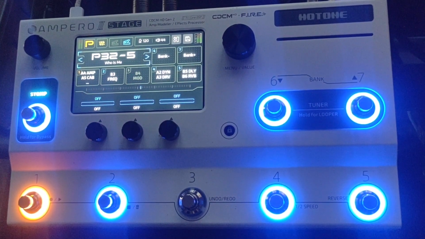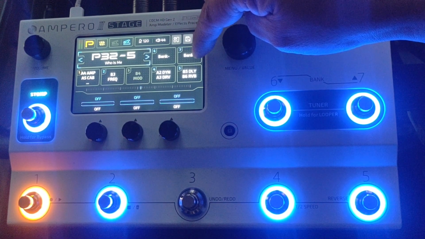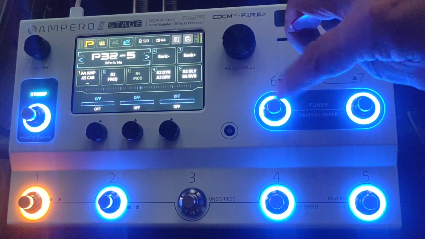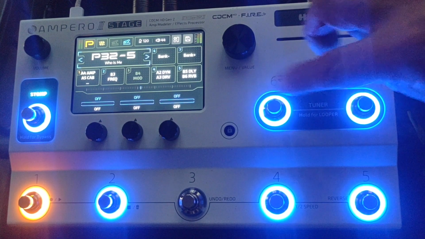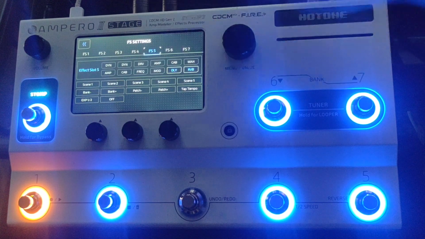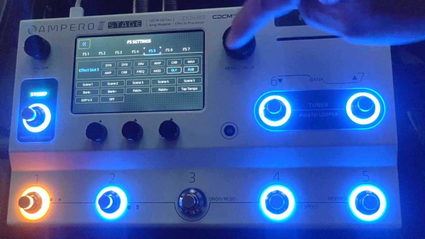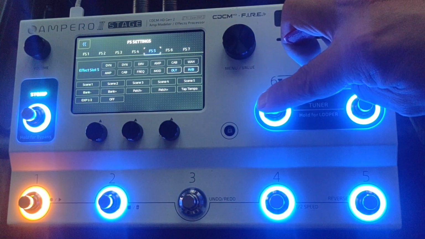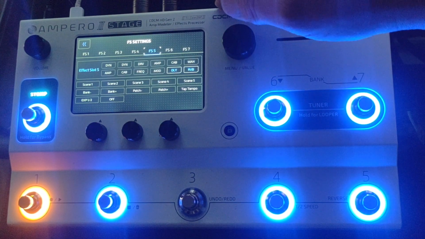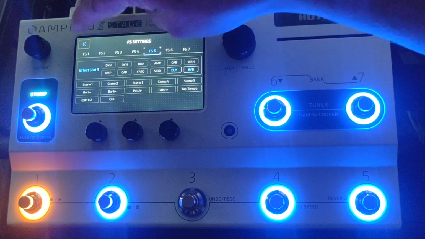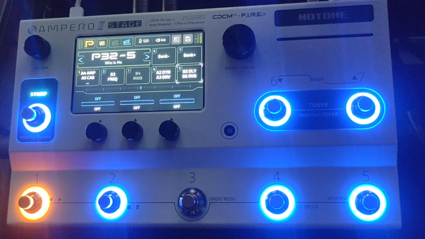So let's look at the banks. You can assign whatever you want to bank 6 and 7. Or not bank 6 and 7, but we're so used to using these to go up and down by bank. But you can assign these to be anything you want in the assigning window here, the stomp editing screen. You can make them whatever you want, but because I originally had this as delay and then reverb, you can put them in any order you want. We just kind of came up with a generic.